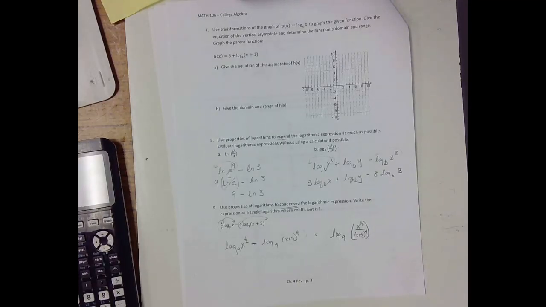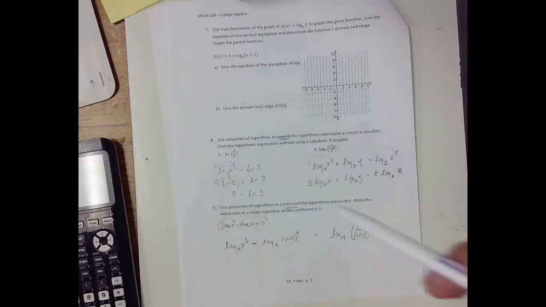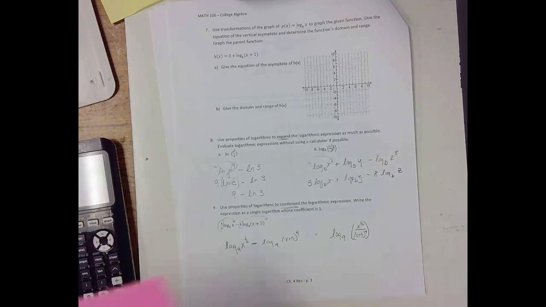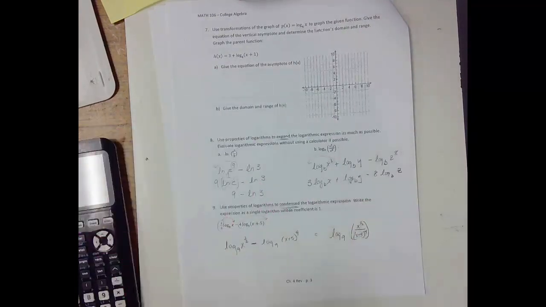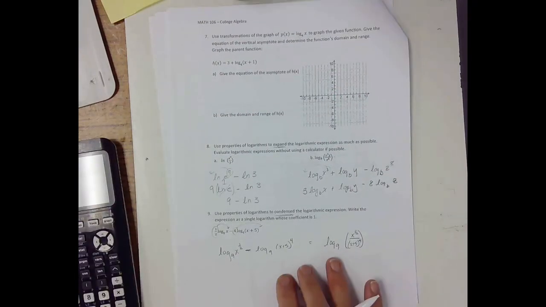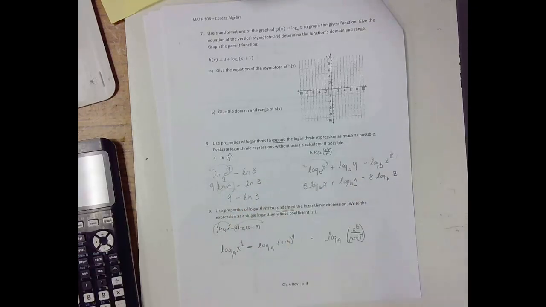The only thing I wanted to highlight is, if you can simplify it, like with any of the problems I had before, say I had log base 3 of 1/27th, I would want to go ahead and simplify that to be -3. But if I can't, like I did here with the ln of e is 1, then I'm just going to leave it as the base that they have.